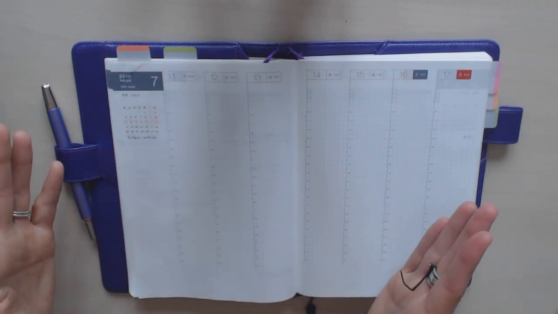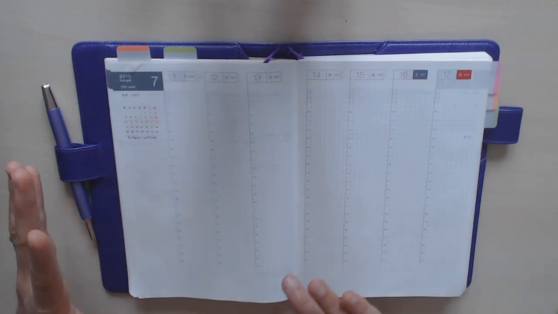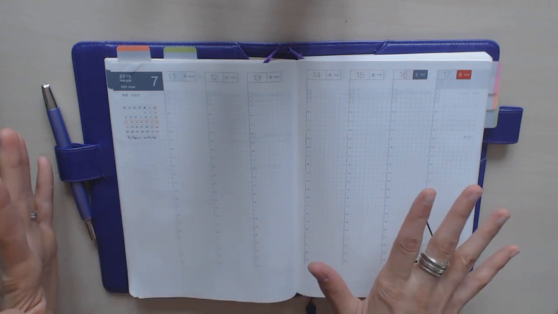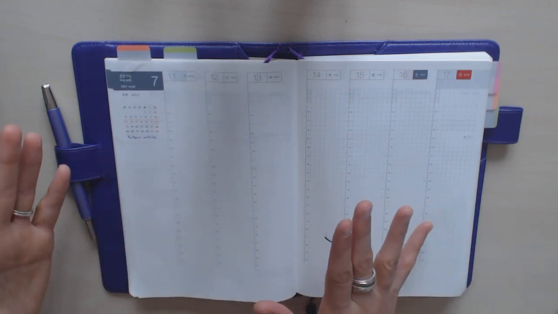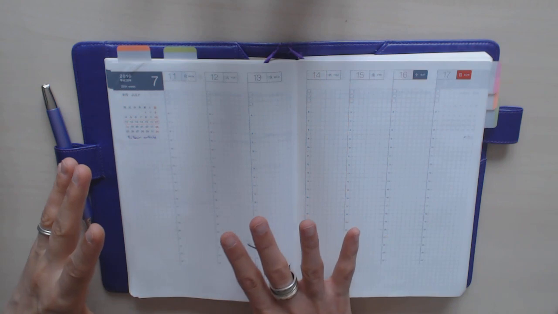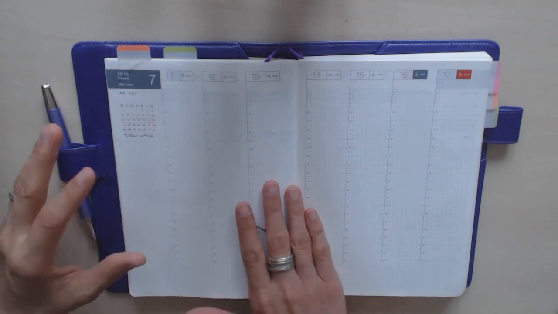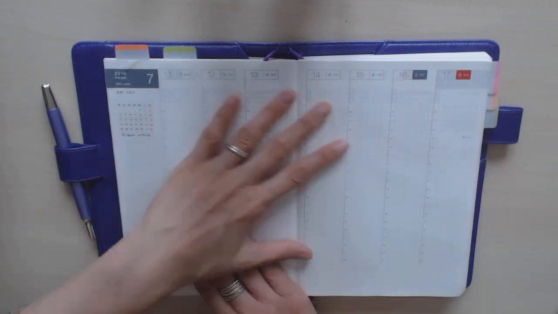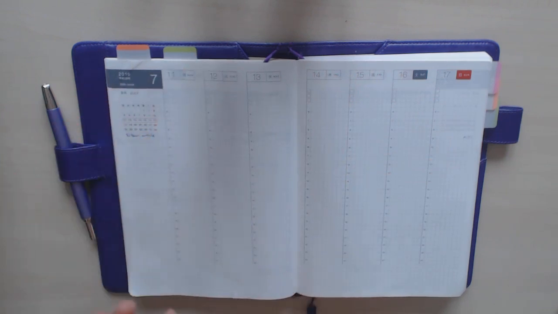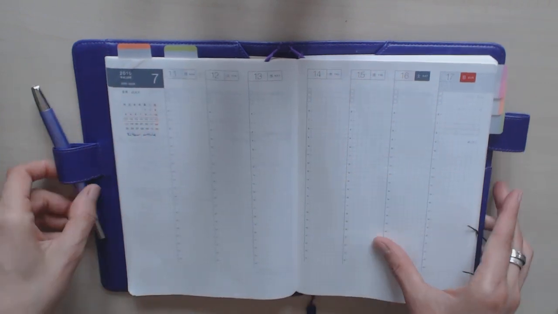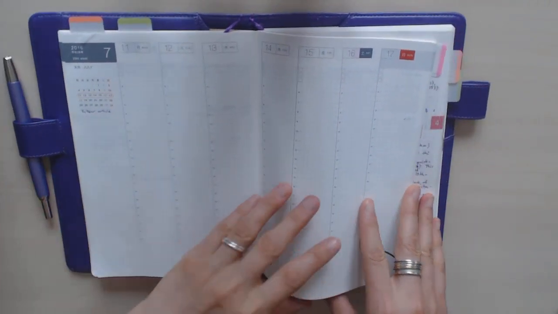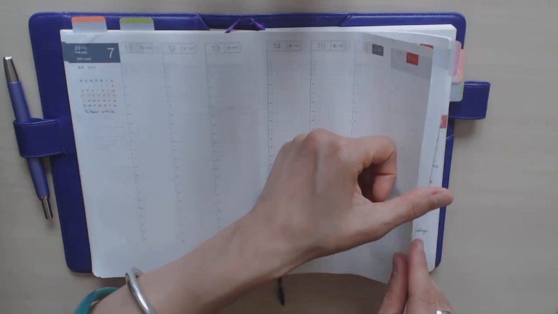But it doesn't happen at a specific time. I don't sit down on a Sunday night or something and plan out what's going to happen the next week. I just do it either as I finish a particular phase of a project, then I want to see what the next phase is going to look like, I would do it then, but it's on an ad hoc basis. And I put in appointments as soon as they come up.